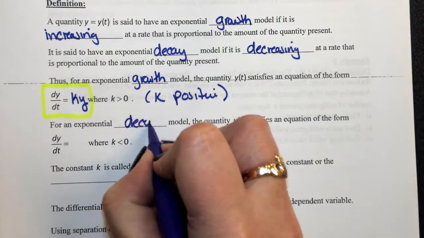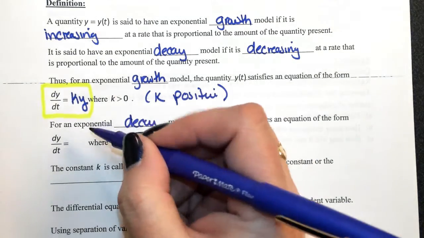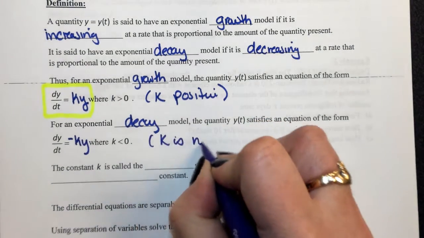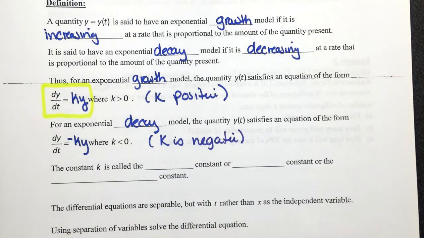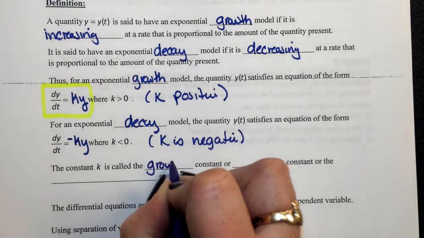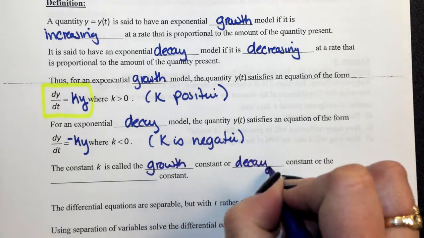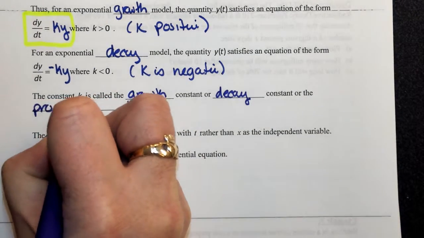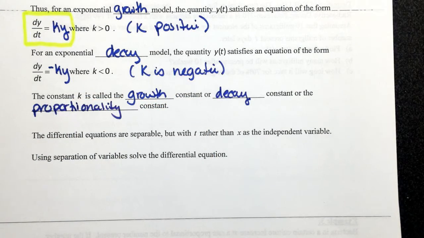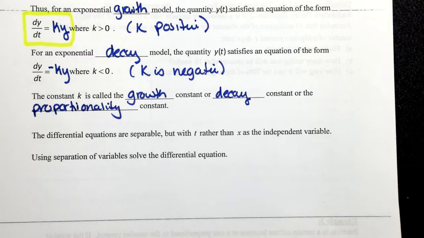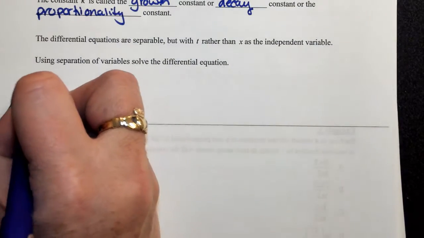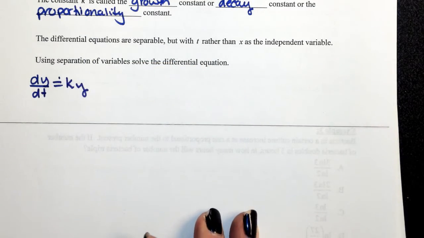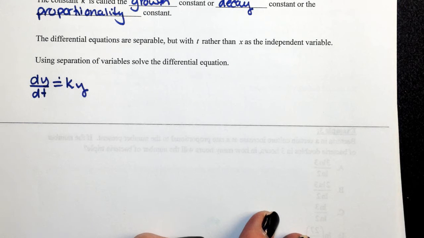If you're dealing with exponential decay, you're still going to have it in the form of k times y, but it's going to be a negative k value. k will be less than 0. And k is called the growth constant or decay constant, which is why if it's negative, we call it a decay. Or it's also referred to as the proportionality constant. Because most of the models we're going to be looking at refer to the independent variable as time, you're going to see it in the form of dy/dt instead of an x.